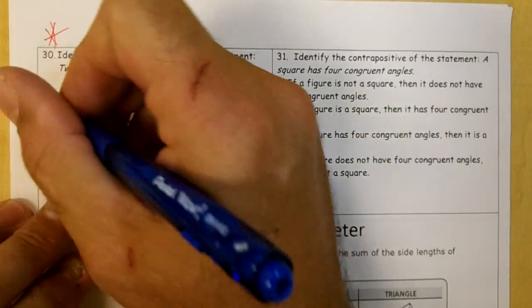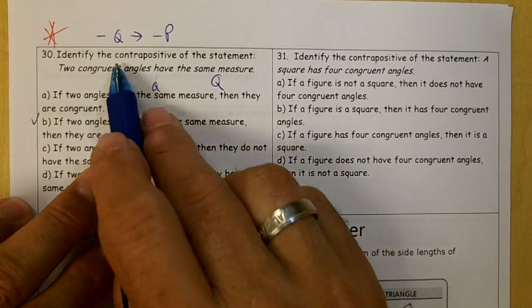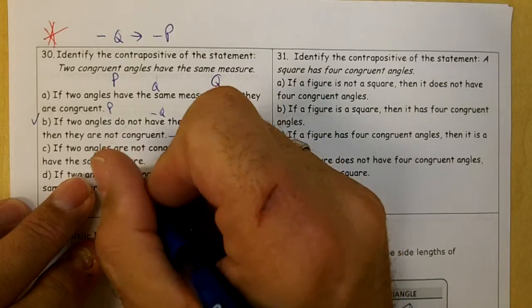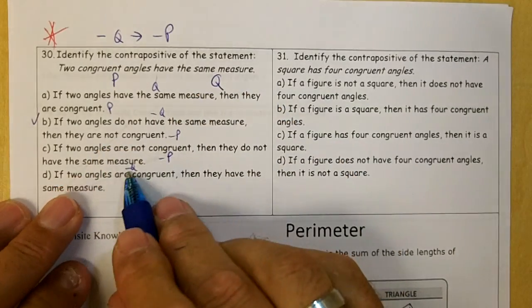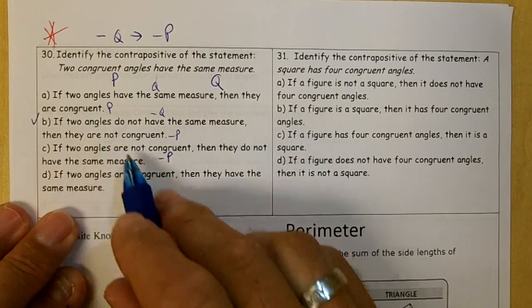This one checks. If two angles are not congruent, that's a negative P, then they do not have the same measure, that's a negative Q. So this one goes negative P to negative Q, that's your inverse. Okay, so far this one works.